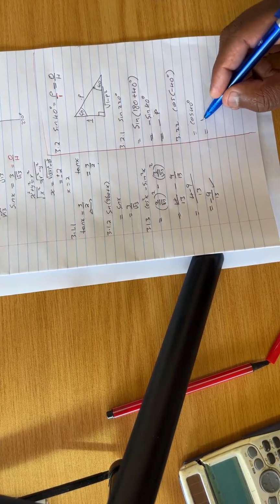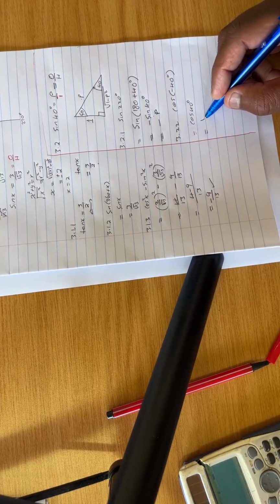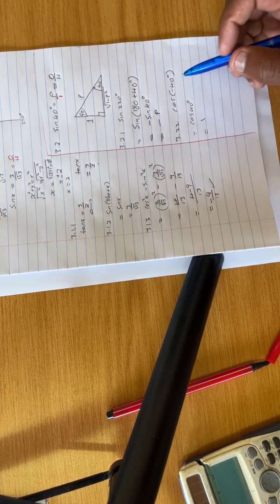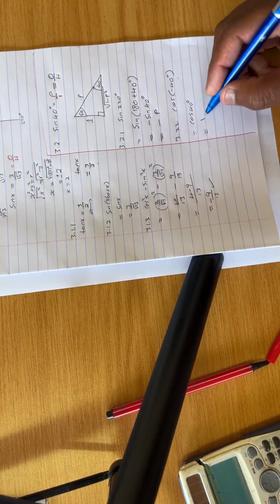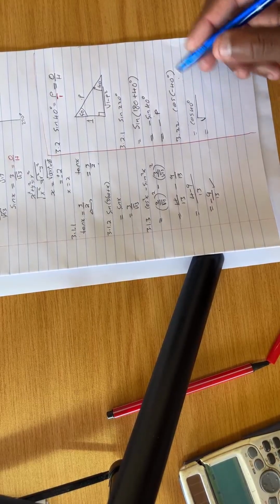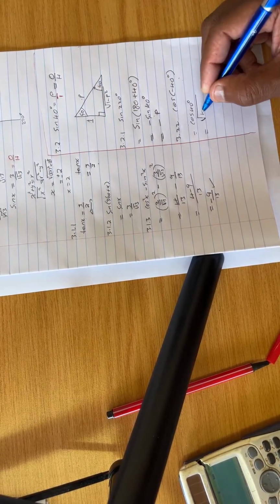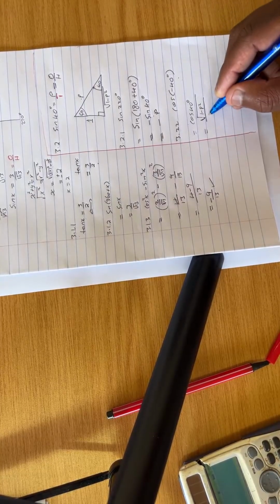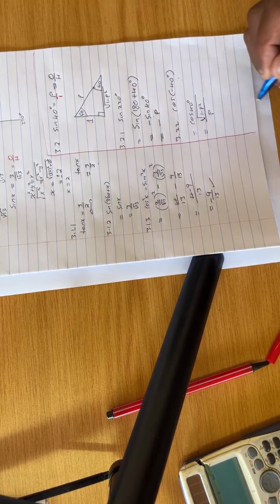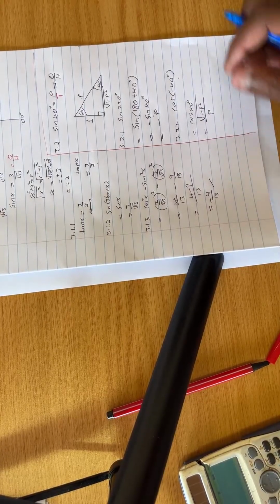Cos 40 is the square root of 1 minus p squared, divided by p. Done. We're done with this question.